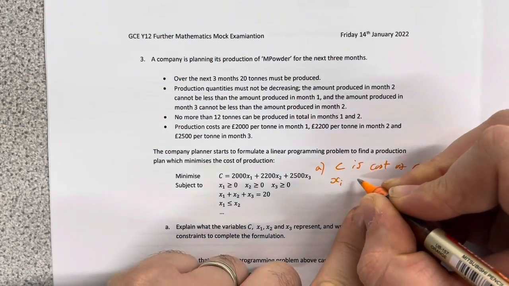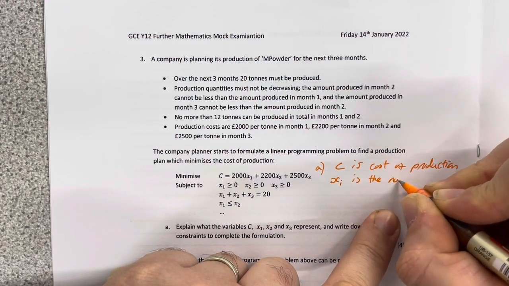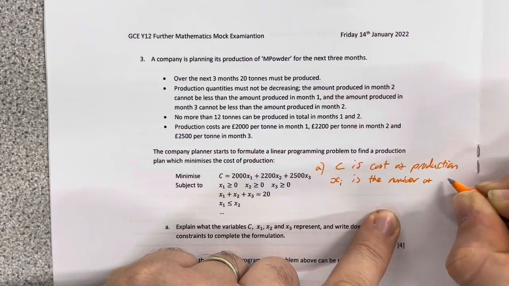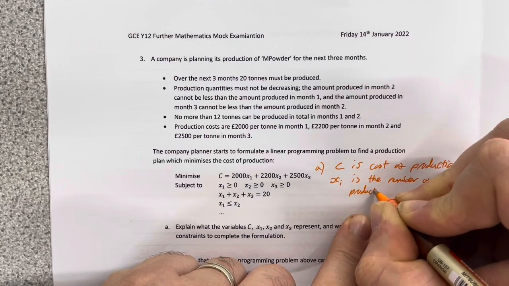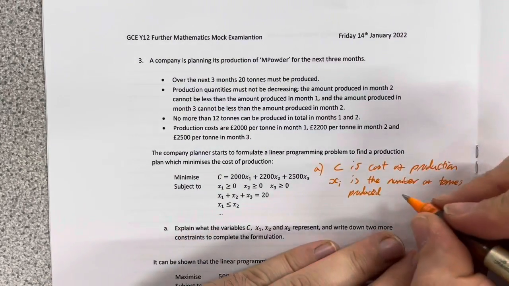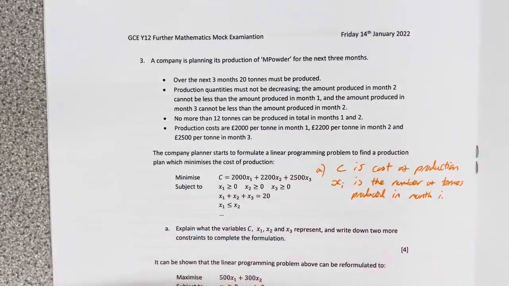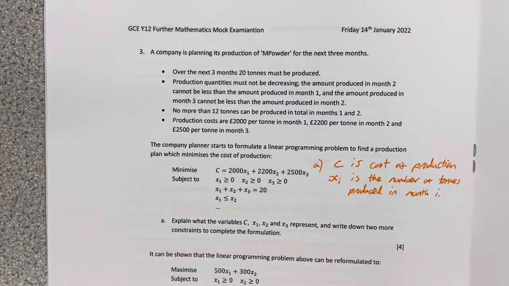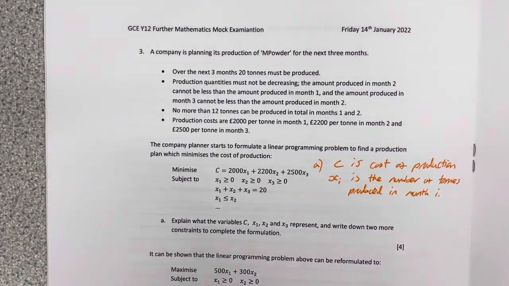Xi is the number of tonnes of M powder produced in month i. Saves writing out 3 times, just use subscript i. So x1 is the number of tonnes produced in month 1, x2 is the number of tonnes produced in month 2, and x3 is the number of tonnes produced in month 3. Write down 2 more constraints to complete the formulation.